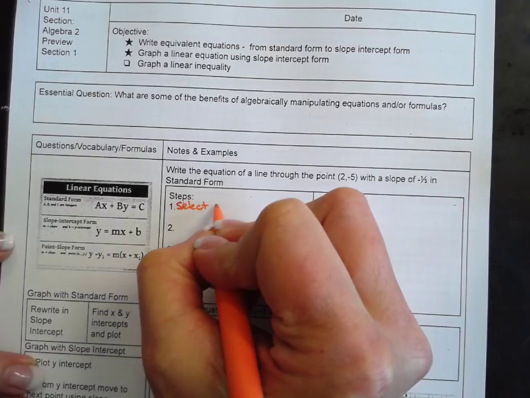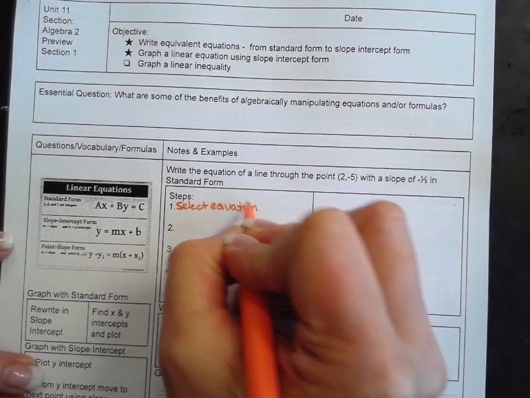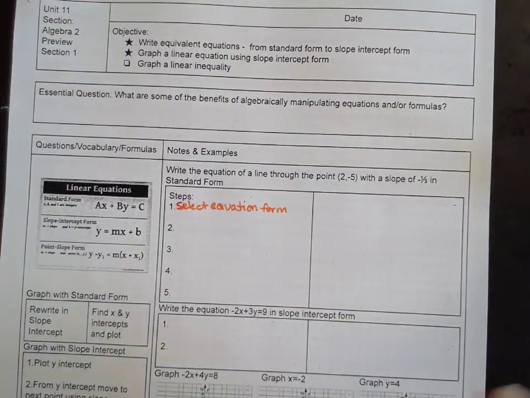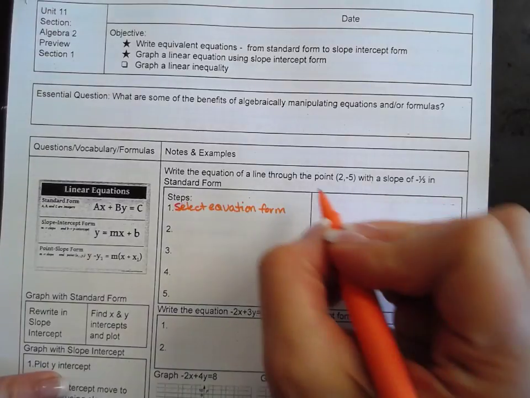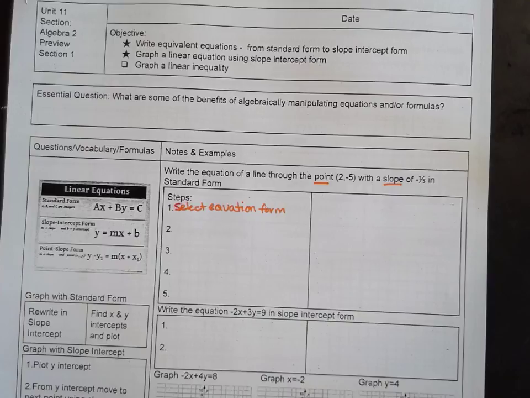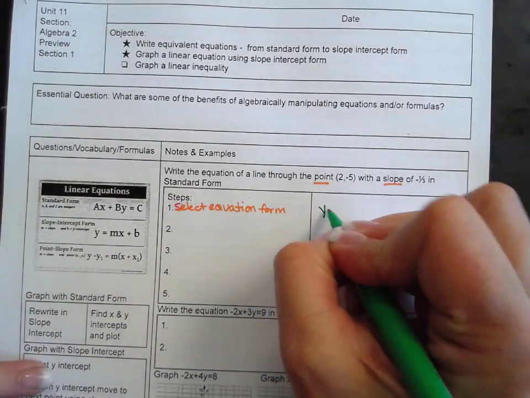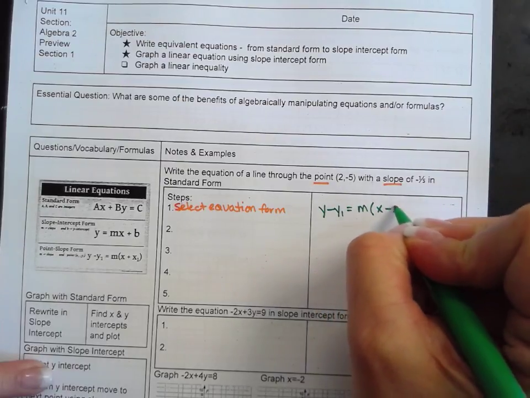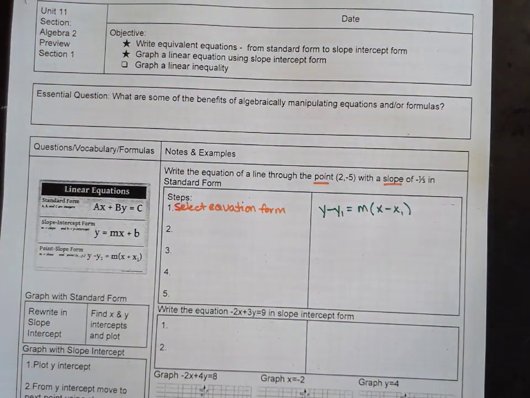Okay, select equation form. That's the first one, okay? All right, so my question is, what do we know? We know a point and we know a slope. So which one are we going to do for this? Point slope, because that's the two things that we know. So I'm going to use y minus y1 equals m times x minus x1.